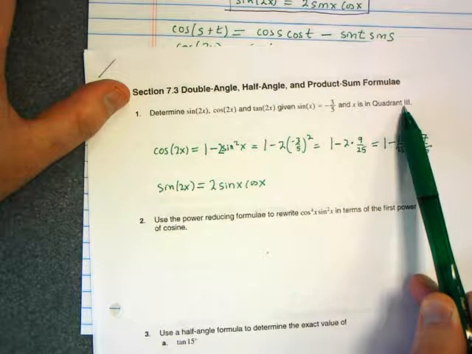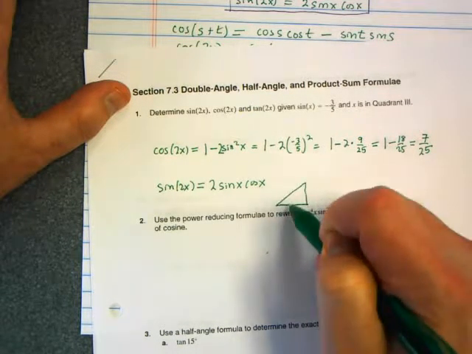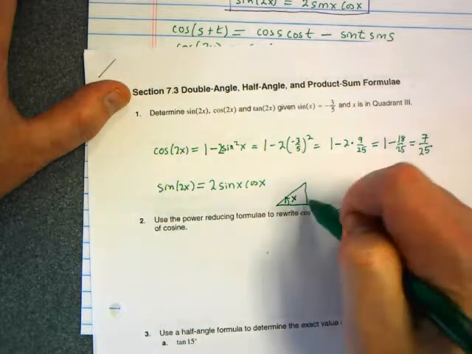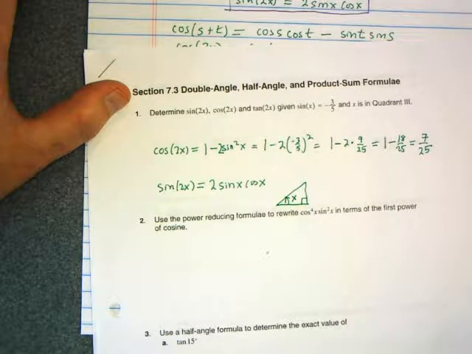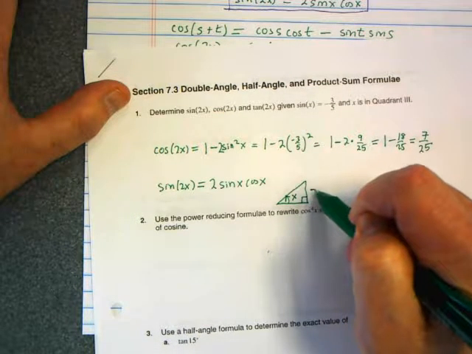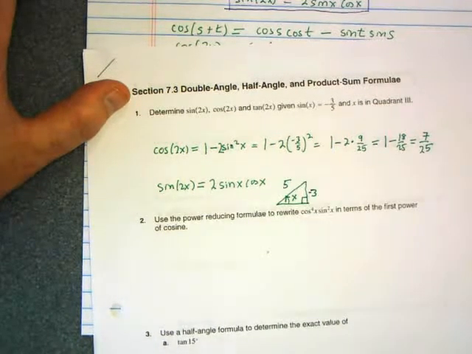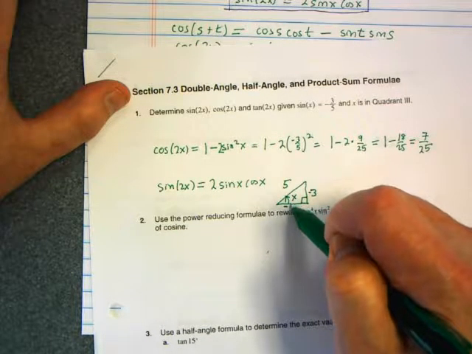So I'm going to draw myself a little triangle here. Here's my angle x. I know this is a right triangle. I know sine is negative 3/5, so how would I label this triangle? Opposite is 3, negative 3, okay. Hypotenuse is 5. And then I use the Pythagorean theorem. It happens to be a 3, 4, 5 triangle, except this actually has to be negative 4.